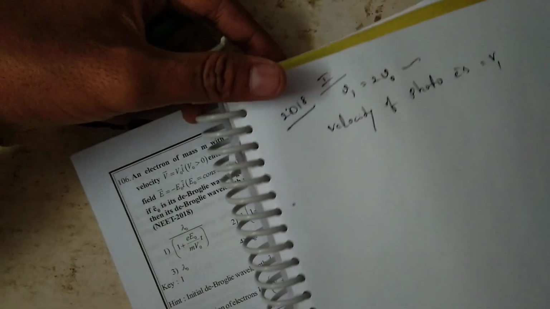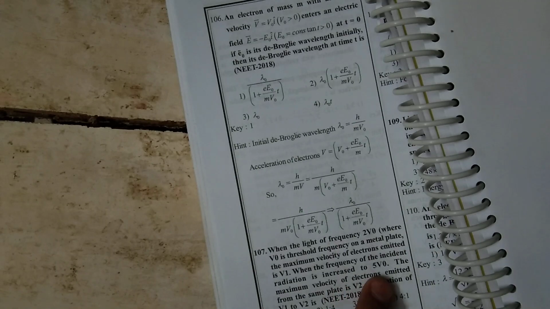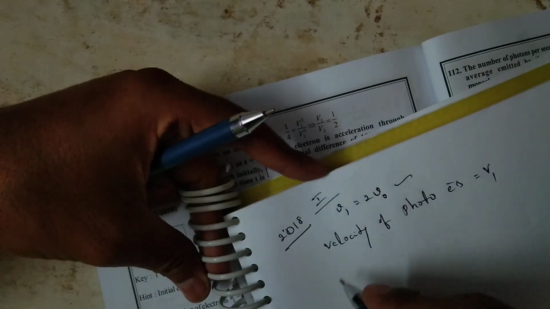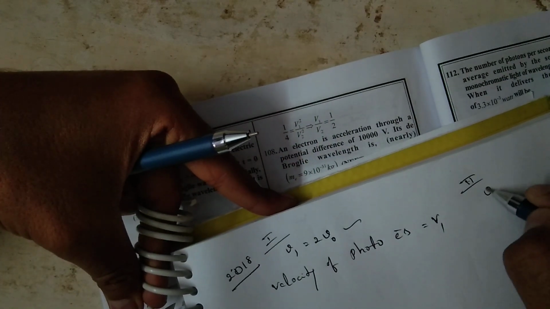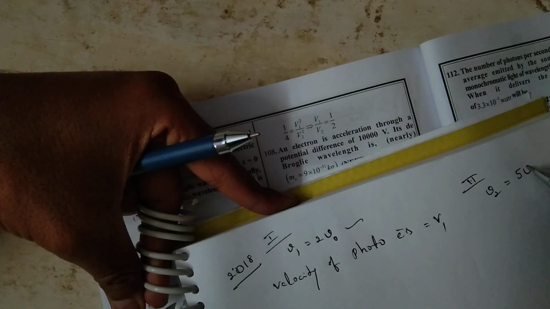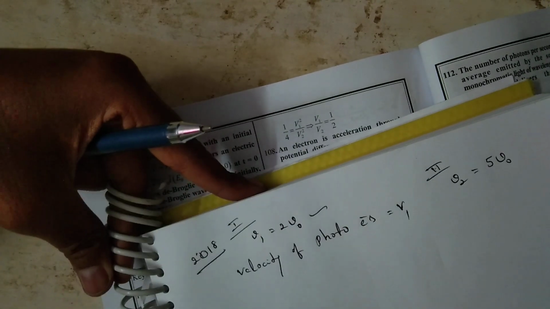Now what is the next one? When the frequency of incident radiation is increased to 5 nu naught. So now in the second case, the frequency is increased to 5 nu naught.